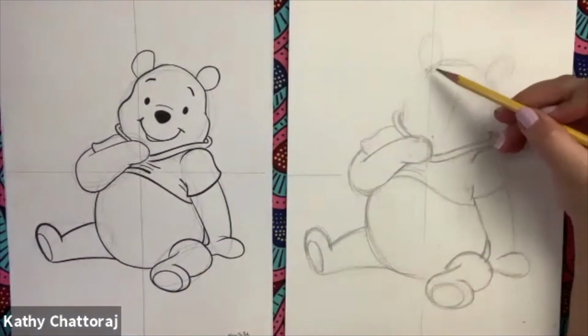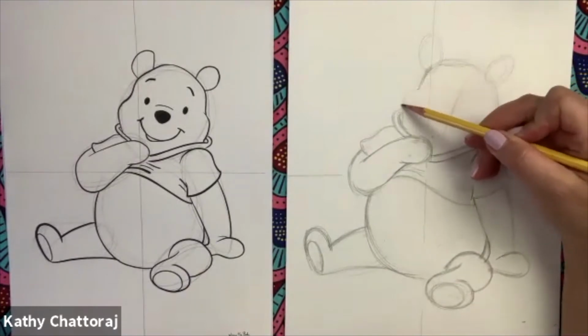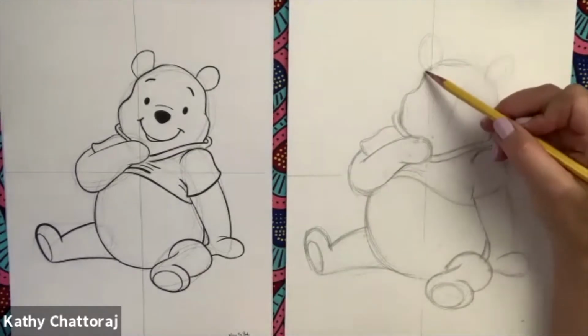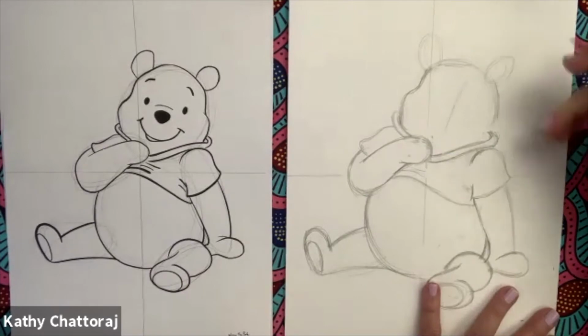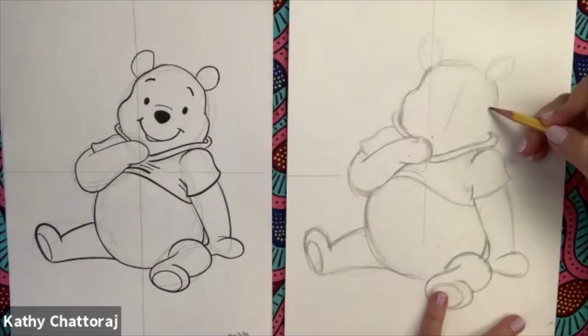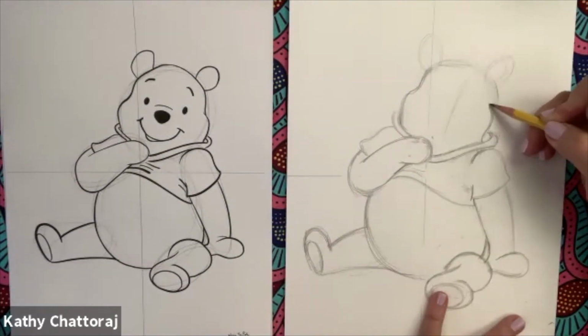So up here, this line comes down and around like this, right? It indents and it goes down. And then over here, kind of the same thing, except it's going to go inside of his shirt. So this is going to go like this.